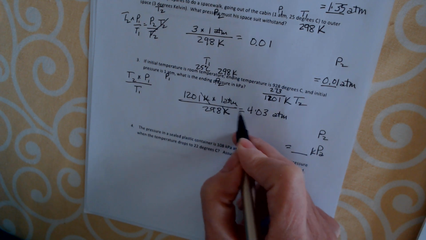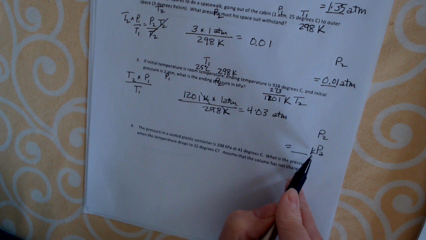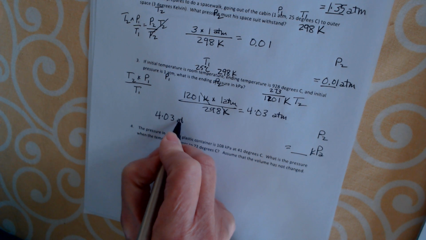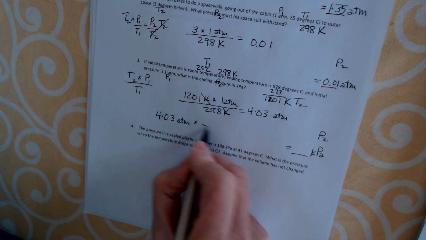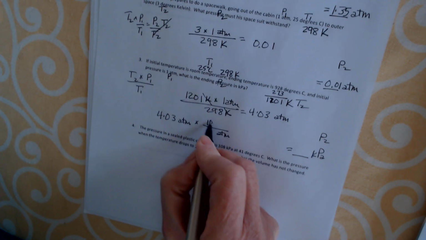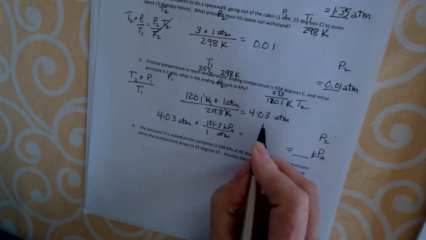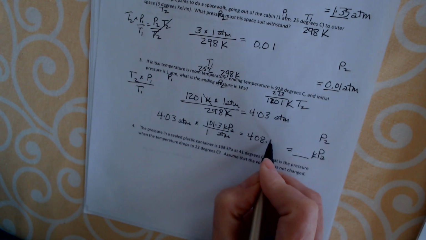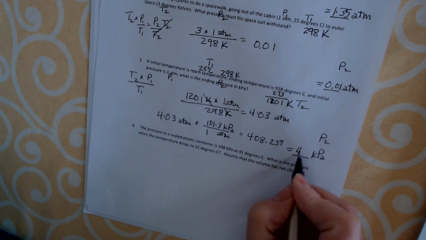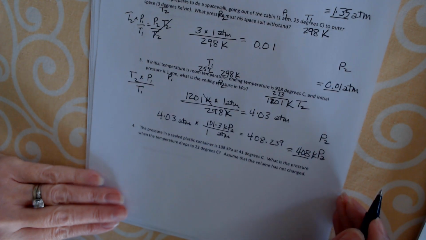So that's why I always put the labels in these equations, because I want to get this to atmospheres. I want to be sure that I don't lose a label here. So I'm in atmospheres. I have to convert that to kilopascals. So do you remember how to do that? 4.03 atmospheres times, atmospheres is going to be in the denominator, 1 atmosphere equals 101.3 kilopascals. And therefore my answer is 408.239 kilopascals. So I'm just going to write 408 kilopascals for my answer there.